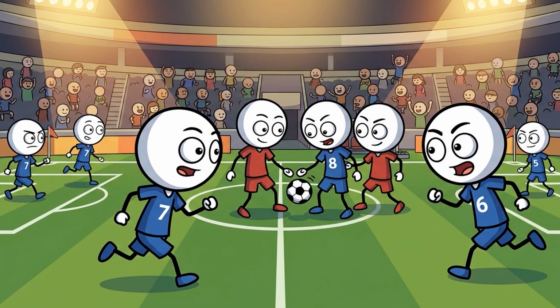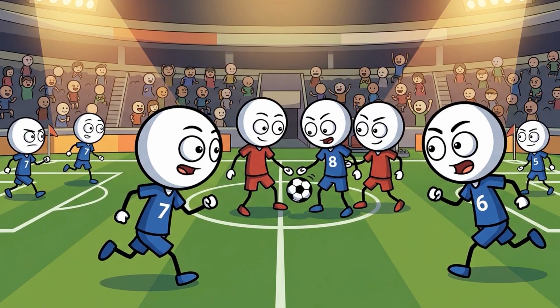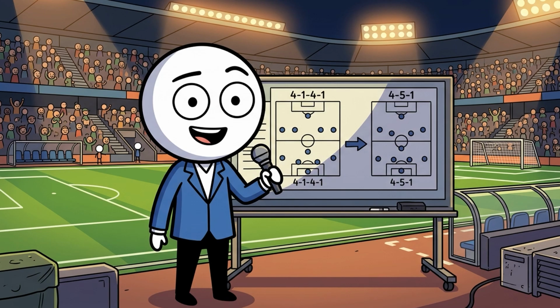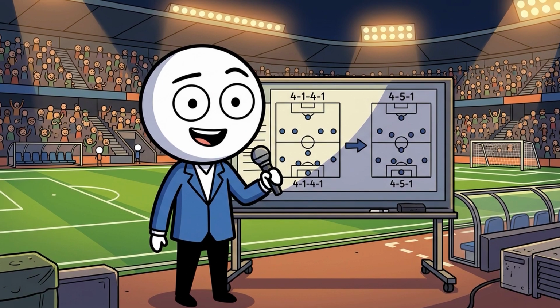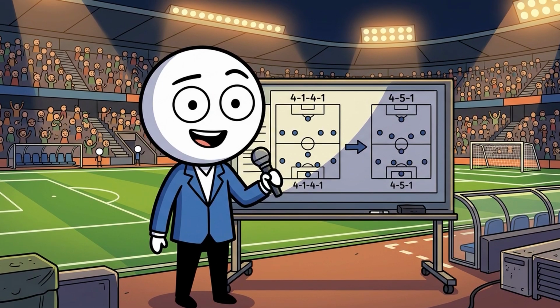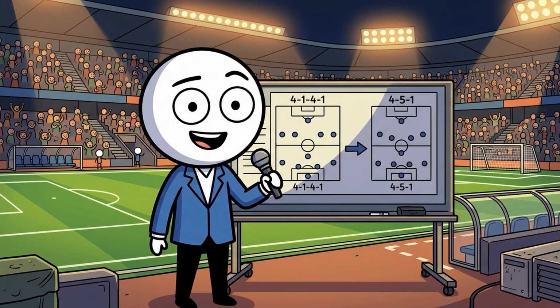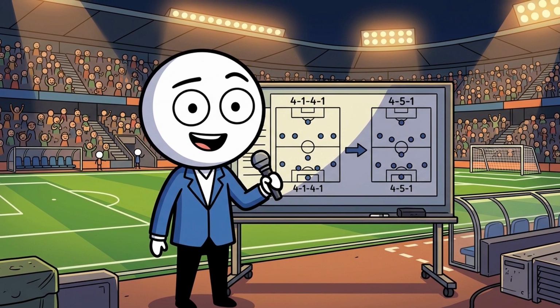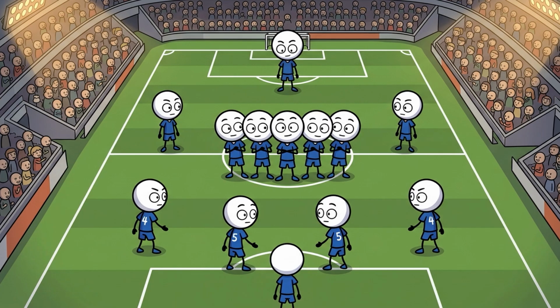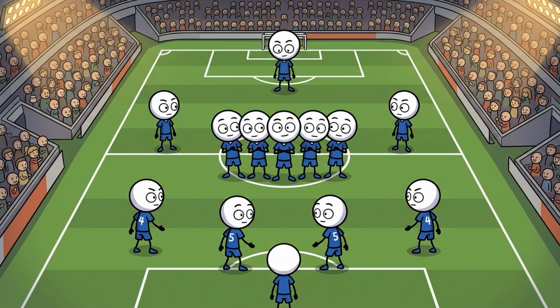In attack, the wide midfielders can push forward to support the striker, while the central midfielders help the team keep possession. The 4-1-4-1 is not always the most explosive formation, but it is stable. It works well for teams that want to stay organized, frustrate opponents, and attack carefully without losing their shape.